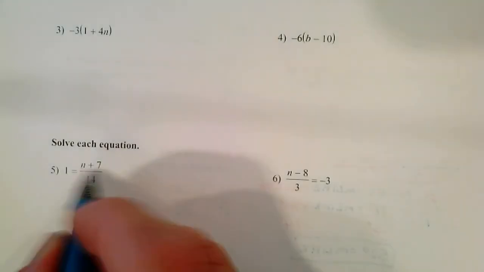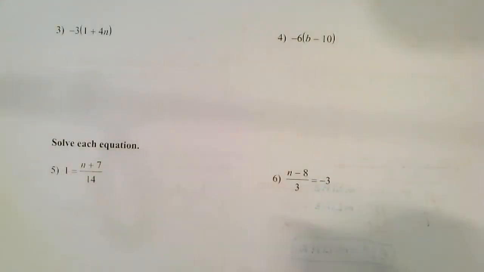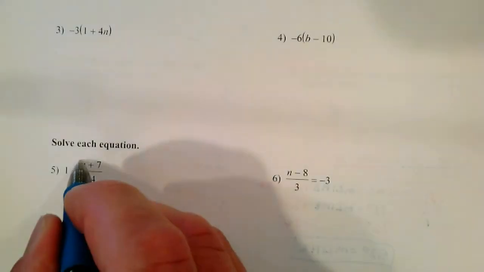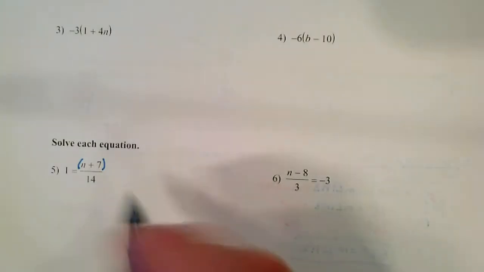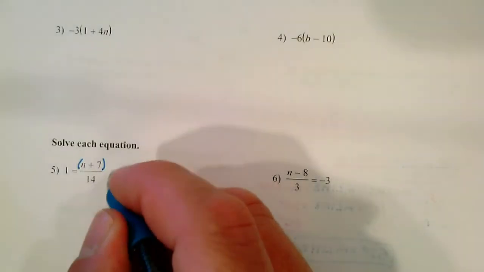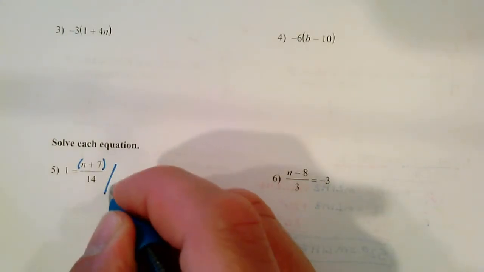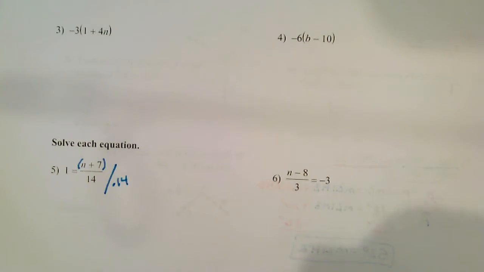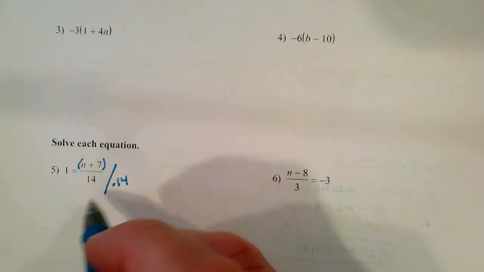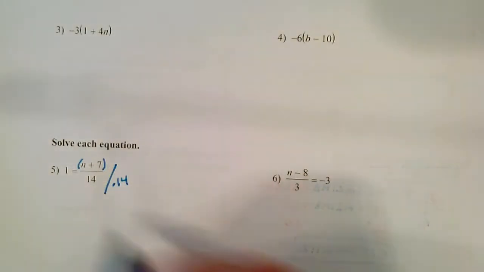All right, we've got n plus 7 divided by 14 equals 1. So we've got this quantity, n plus 7. Whatever n is, we add 7 to it, and we've got that amount there. We're dividing it by 14, so what we're going to do, and I'm just going to write this over on the side, times 14. This is what we're doing to both sides of the equation. Got something divided by 14 equals 1, so we're going to multiply both sides by 14.